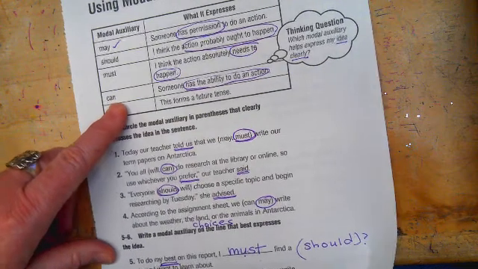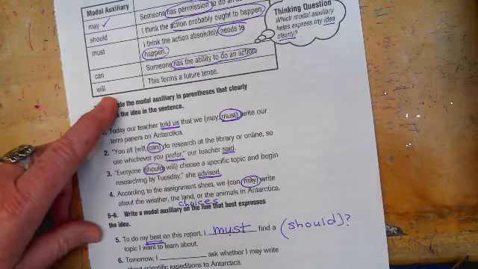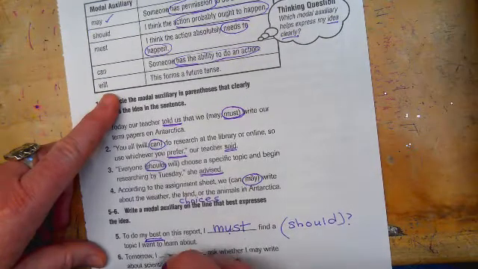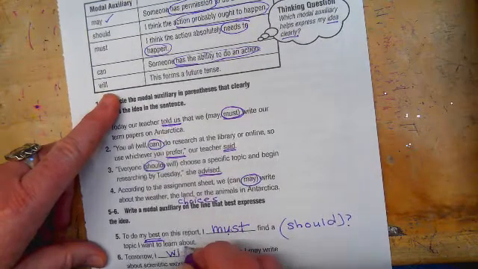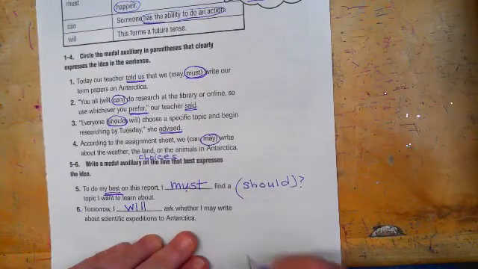Tomorrow I can ask whether I may write. I don't think can is right either. So far, and then will. Tomorrow I will ask. Ooh, that actually sounds best. Tomorrow I will ask whether I may write about scientific expeditions.